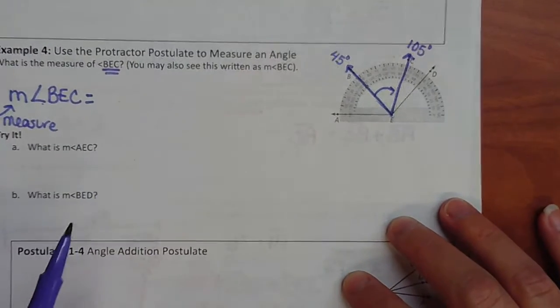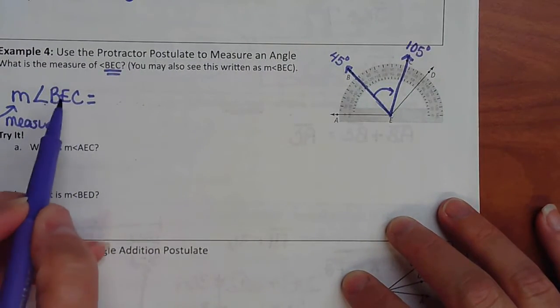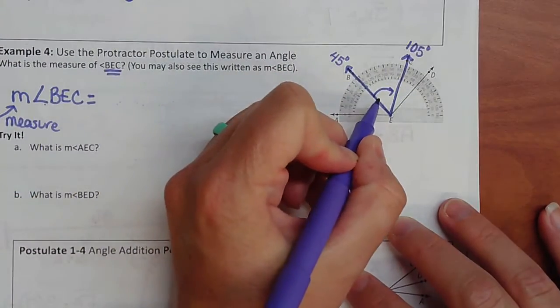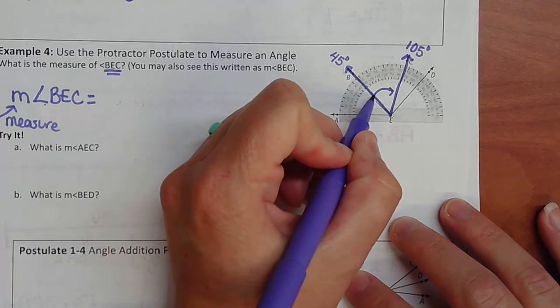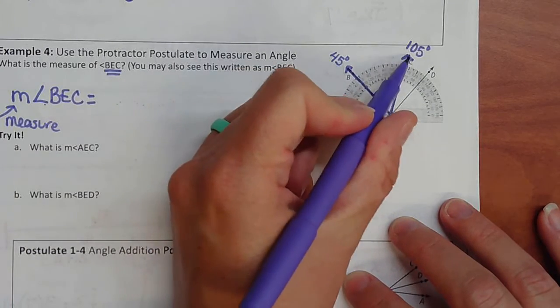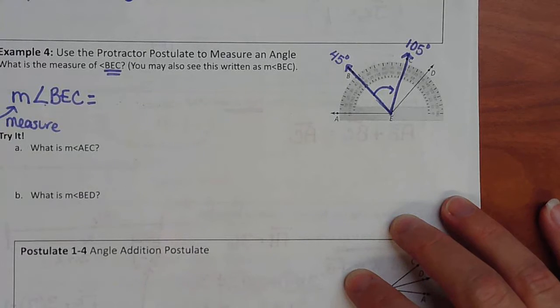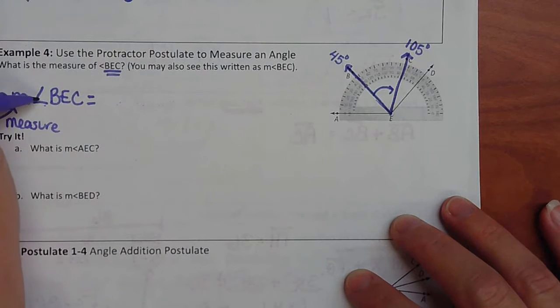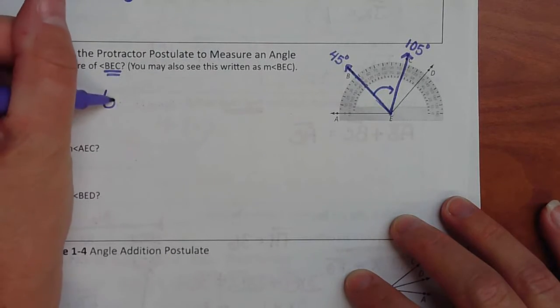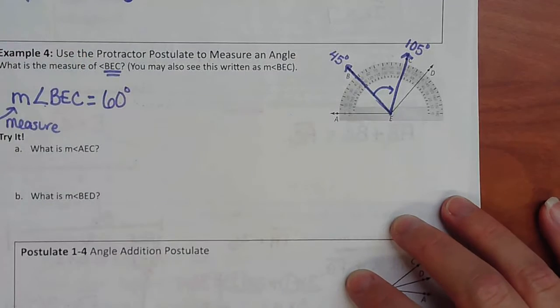Now to figure out what the degree measure of angle BEC is, you have to figure out how much you go from 45 degrees to 105 degrees. And it's how much? 60. So the measure of angle BEC is 60 degrees. Just a little bit of subtraction going on there. 105 minus 45, 60.